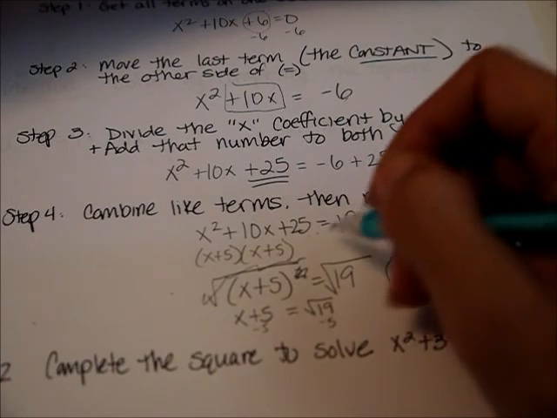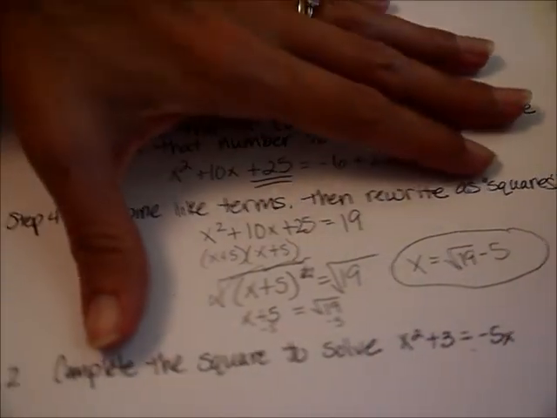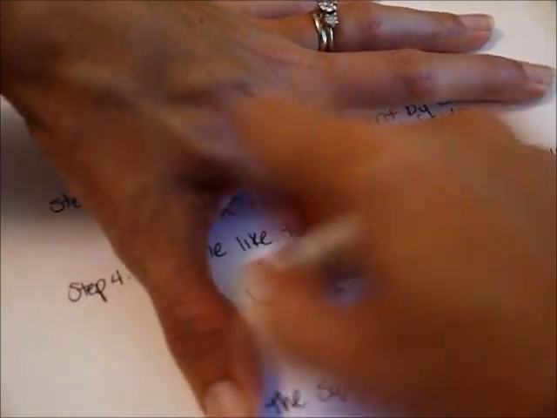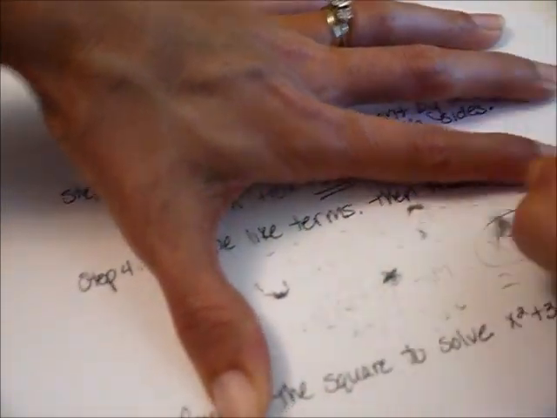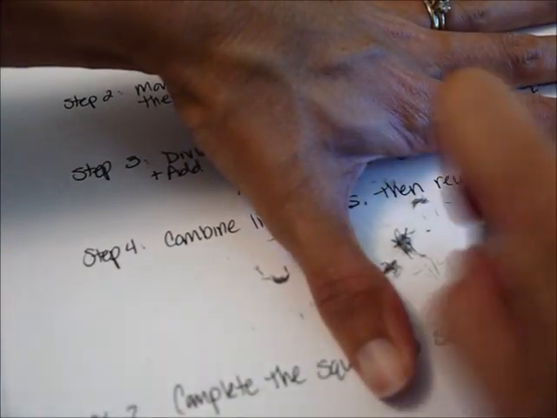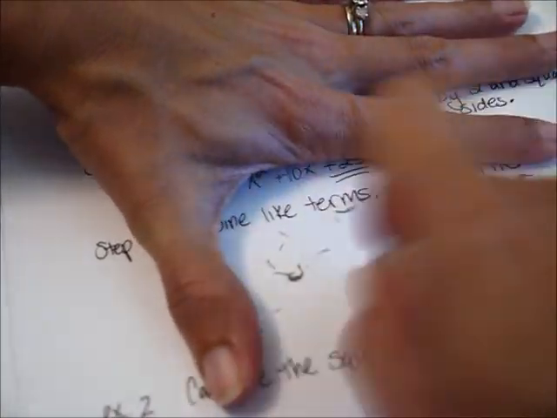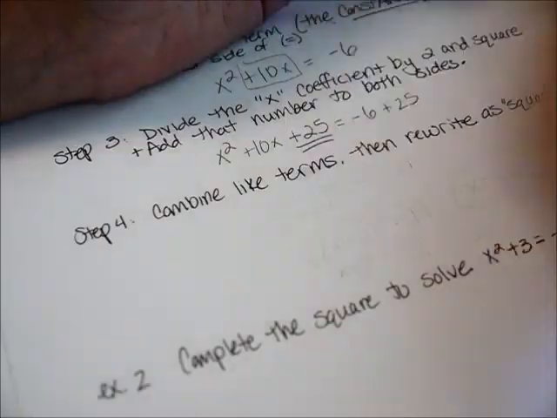Oh, I made a mistake up here, so I've got to do this one again. Okay. Edit, edit, edit. I should have been prepared. I just jumped into this one, even though I know how to do these. So frustrating.